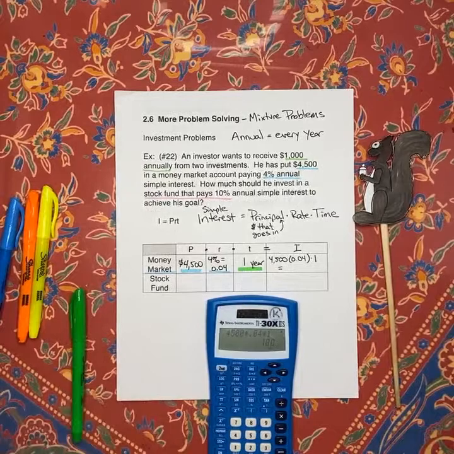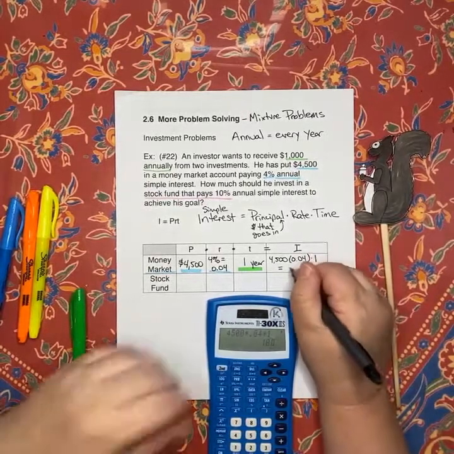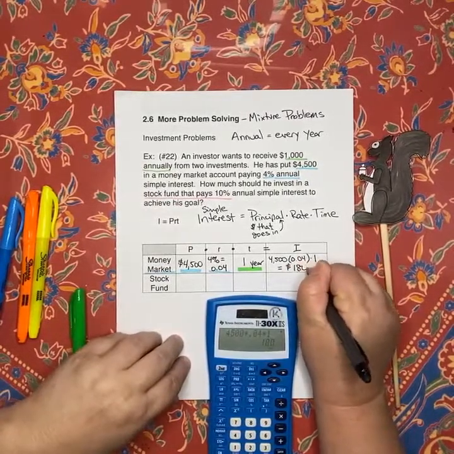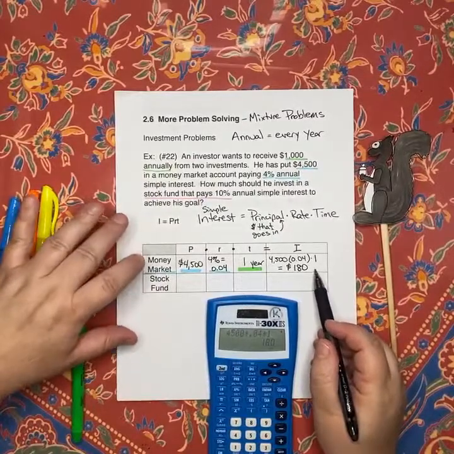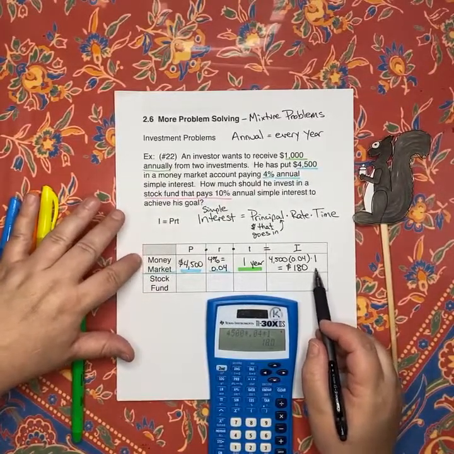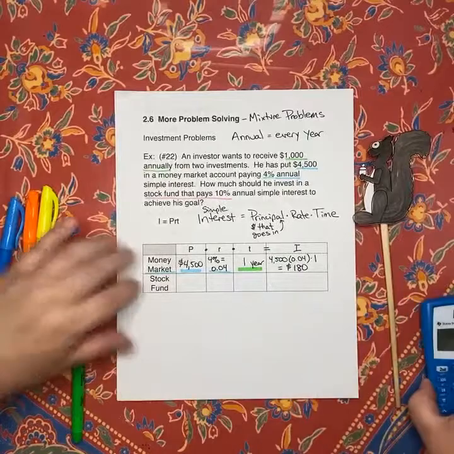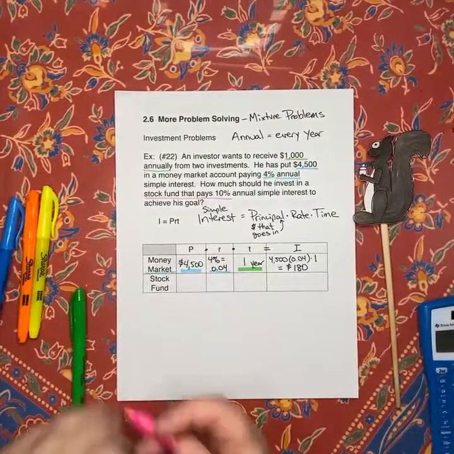Okay, let's try that again. 180. That seems about right. So he's going to earn $180 off of this investment. Okay, let's go to the stock fund. The stock fund is the pink one.